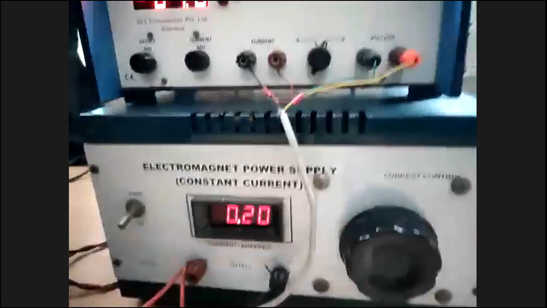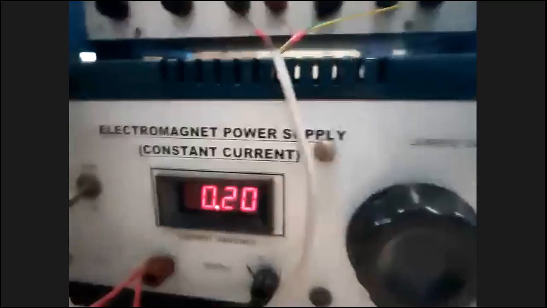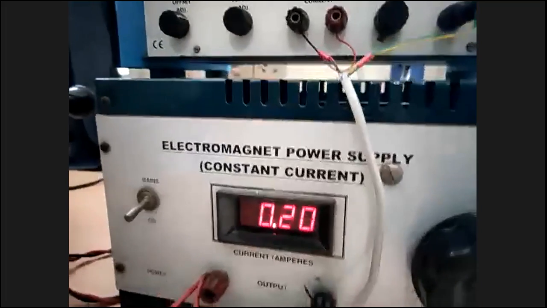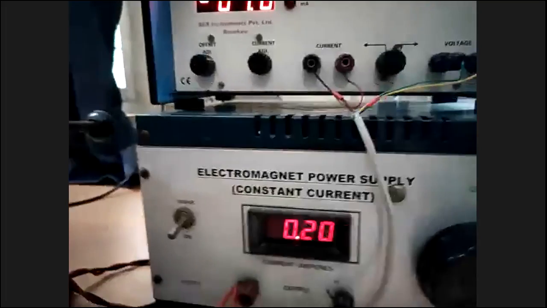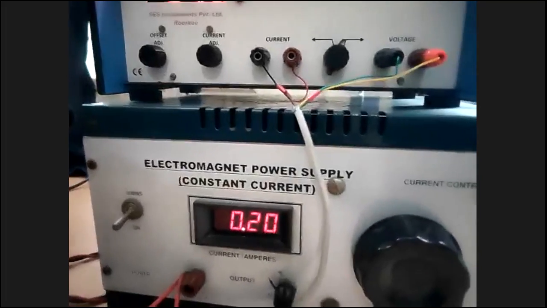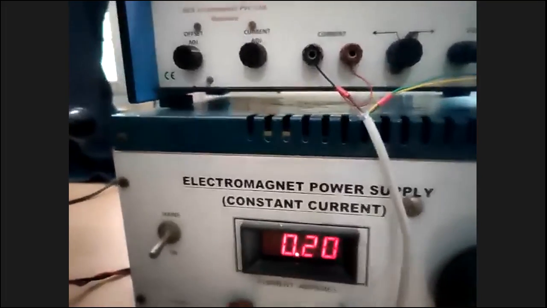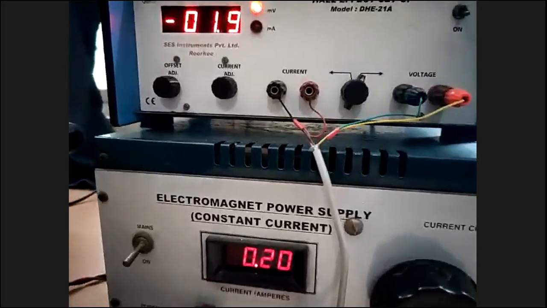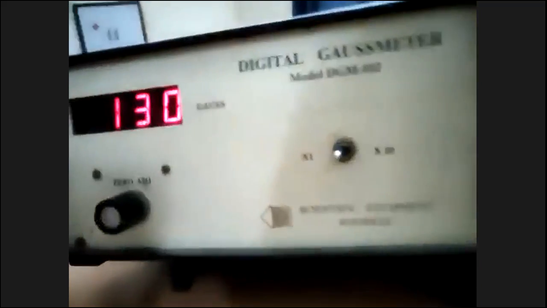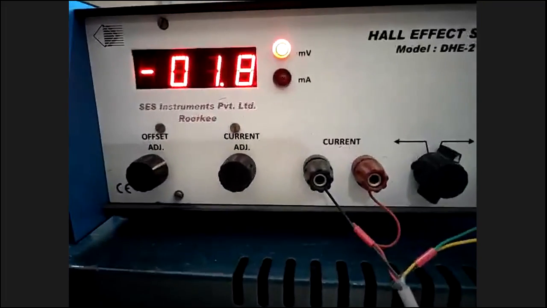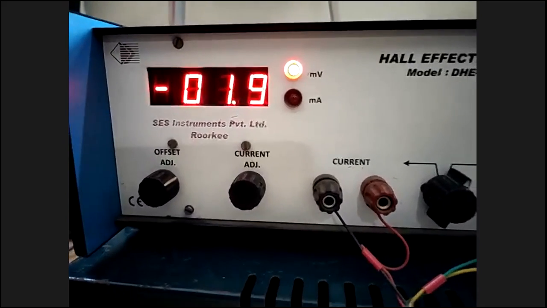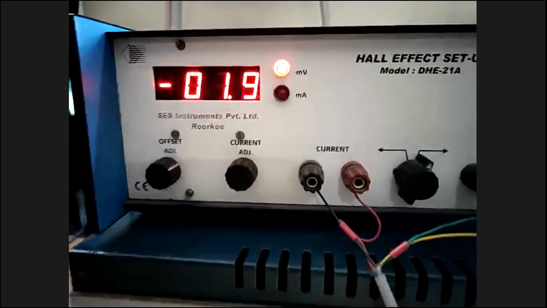Okay. Now again I am telling you, you just have to change this coil current one after another, that is already written in your manual, like 0.1, 0.2 up to 1 ampere. First you change this coil current to a specified value, that is now 0.2. Then you have to note down the magnetic field for this 0.2 coil current, that is 130, and simultaneously you have to note down the Hall voltage also for this 0.2. These are the three readings we have to observe.